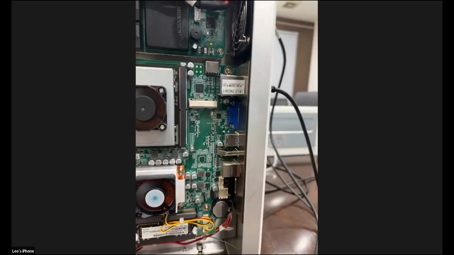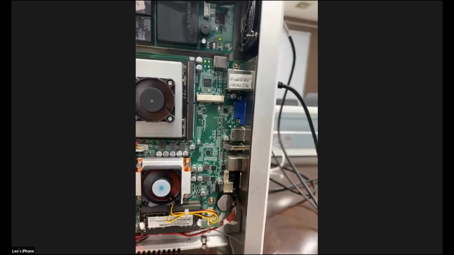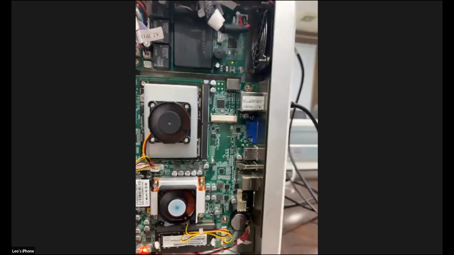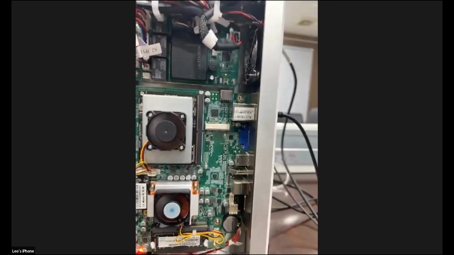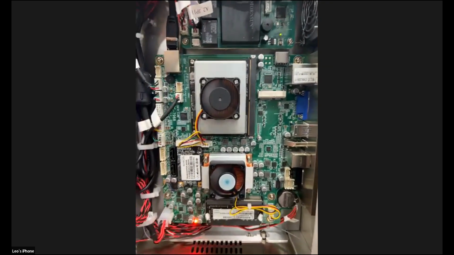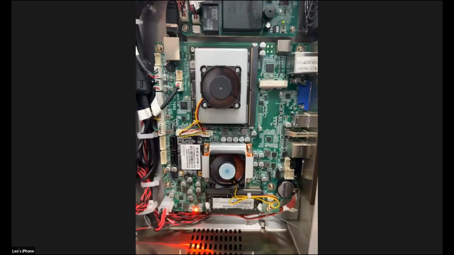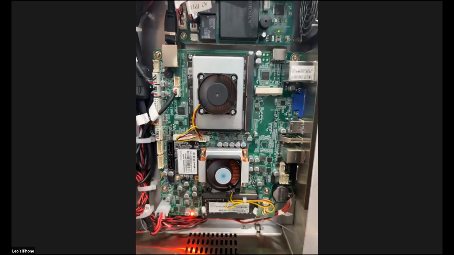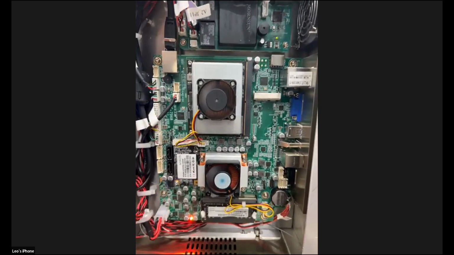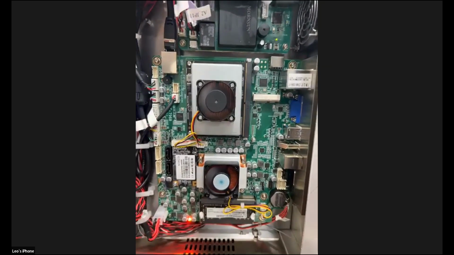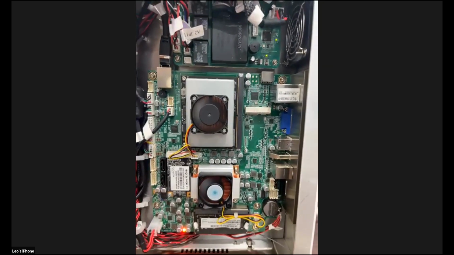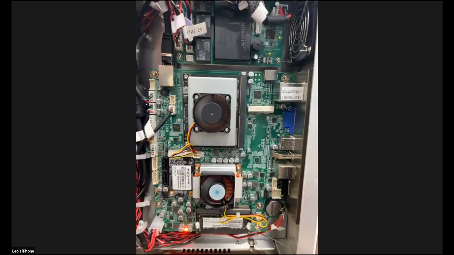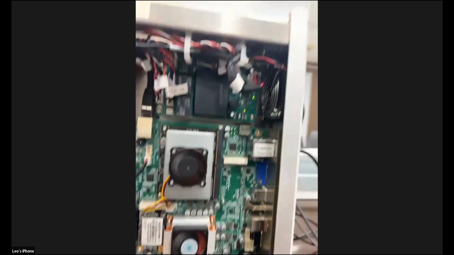All of that is included here, and this is like a main board of the machine. The function of this board is to receive the signal and the pictures from the microscope, and then analyze the pictures, and then give the results. So this is also a very important board.